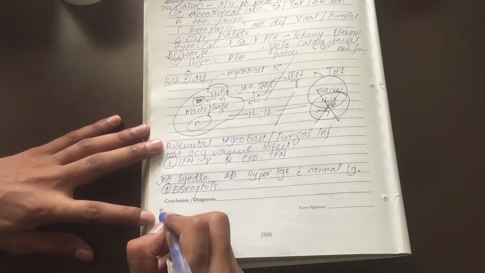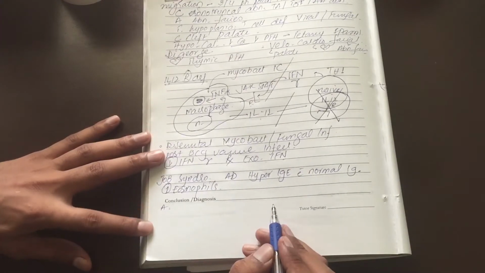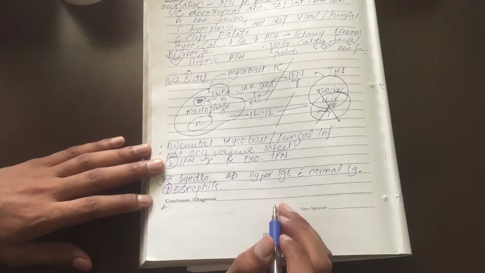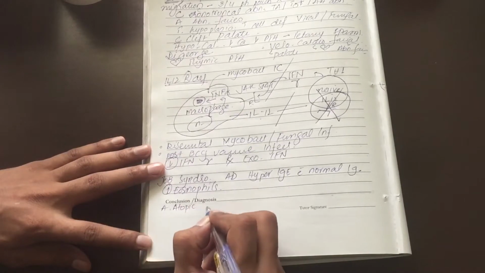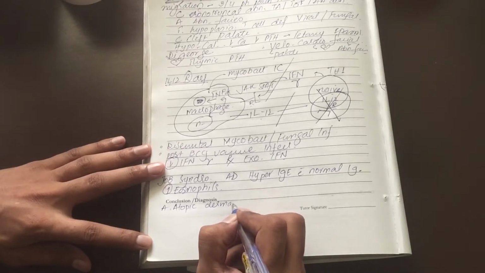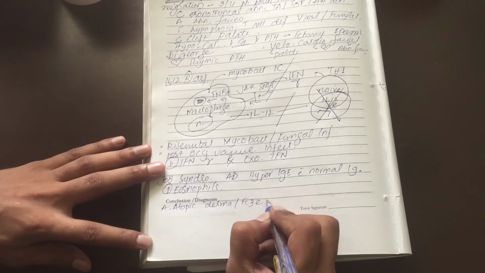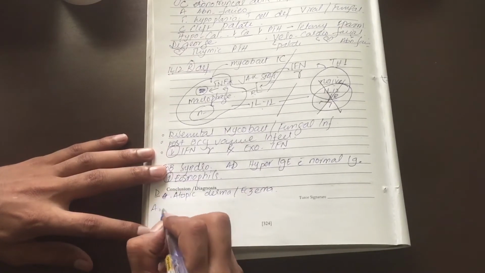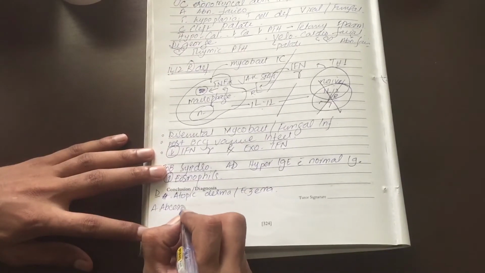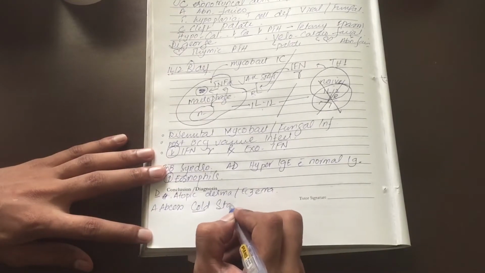Its mnemonic is A, B, C, D, E, and F. The presentation in Job syndrome is atopic dermatitis, a dermatological problem, atopic dermatitis or eczema. So this all falls under D. A, we have abscesses, called cold staph abscesses.